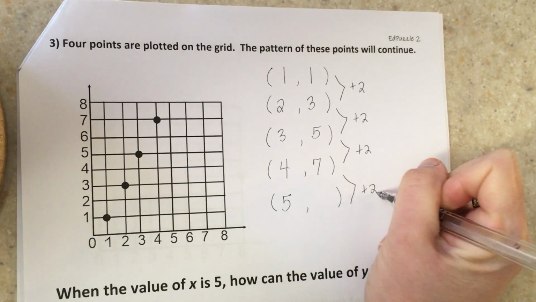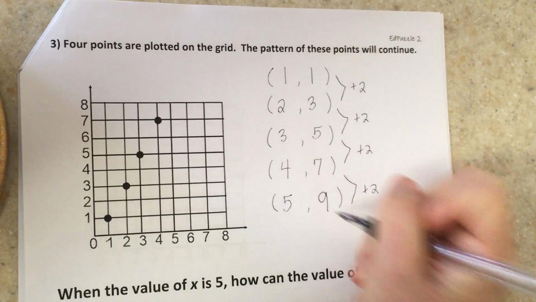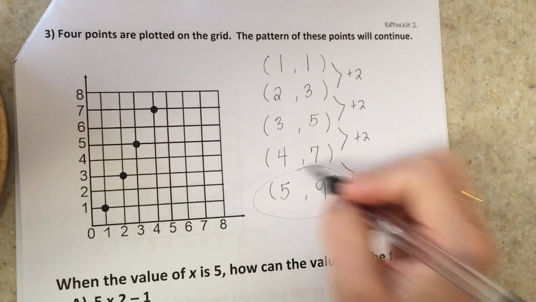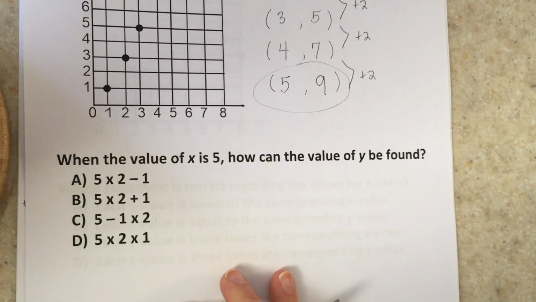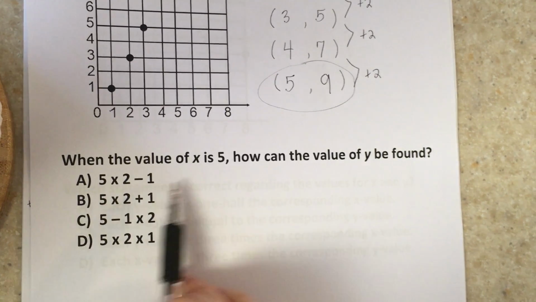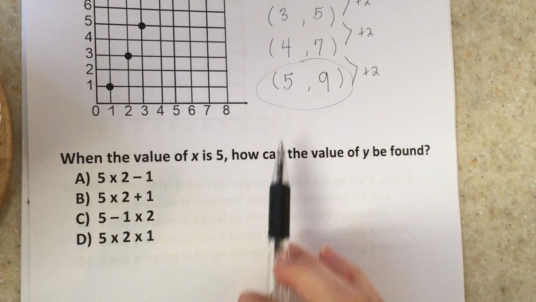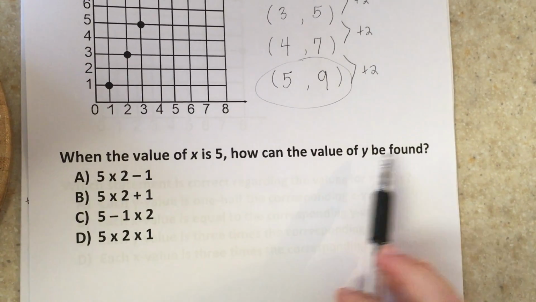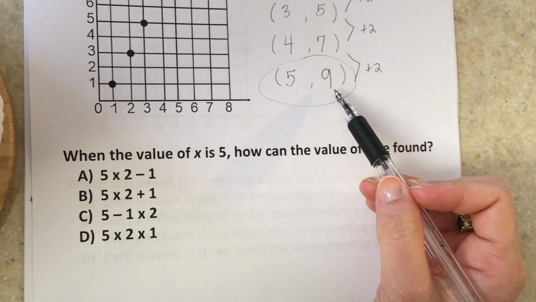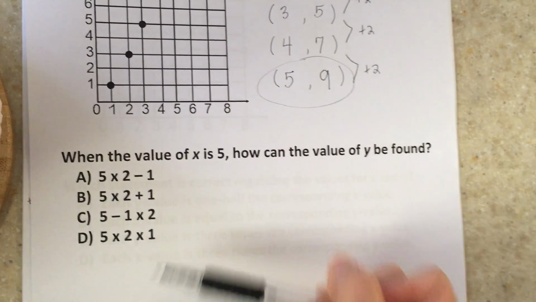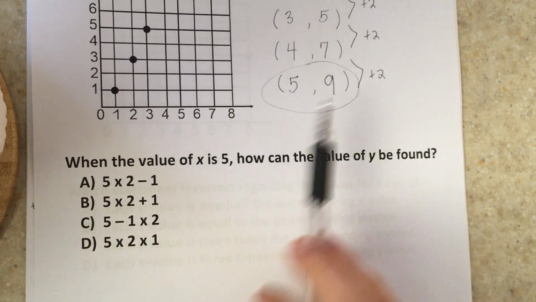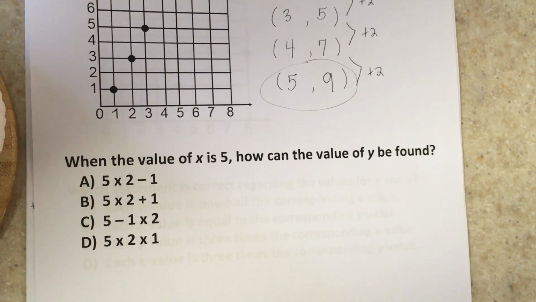So from 7, if I add 2, my next Y value is going to be 9. Okay, so then again, the question says when the value of X is 5, how can the value of Y be found? And we know that Y equals 9. So choose which answer choice would also produce 9 as your answer.